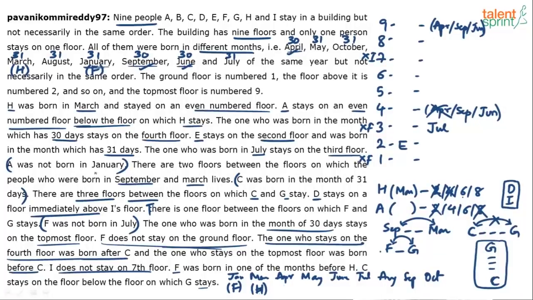There are some points which we did not know, right? C was born in the month of 31 days. Okay, this is useful. Look at this point. C was born in the month of 31 days. I think C was born in the month of May. I can say that C was born in the month of May now.